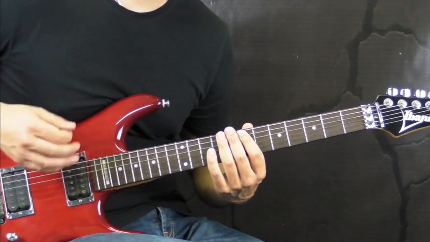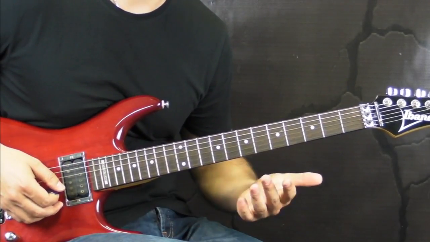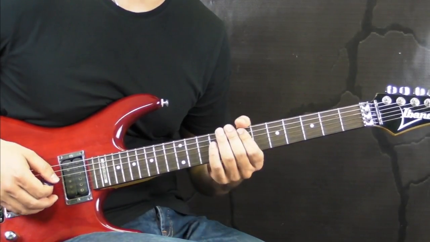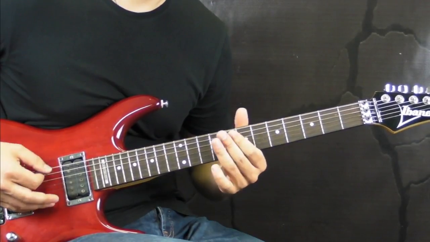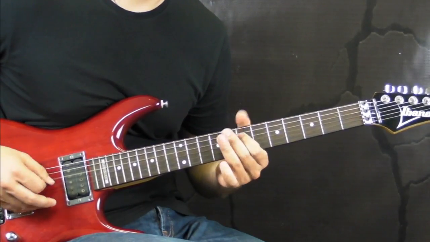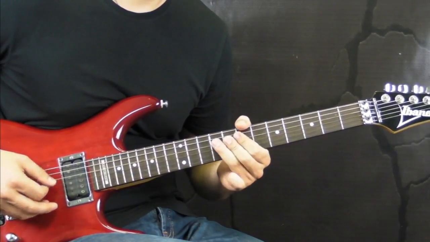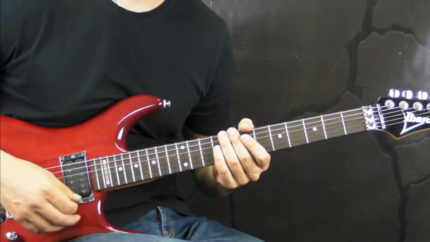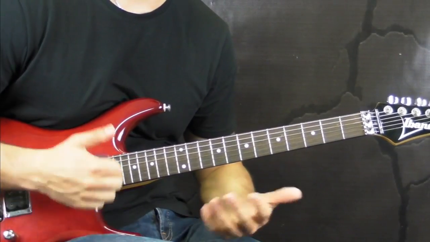Okay, so when you put both parts together, again, it's played on two separate guitars, but just for the sake of this lesson, I'm going to show you how to play it on one guitar, and it goes like this. Okay, so as you can see, there is this distinctive sound where the main riff is harmonized in fourths.